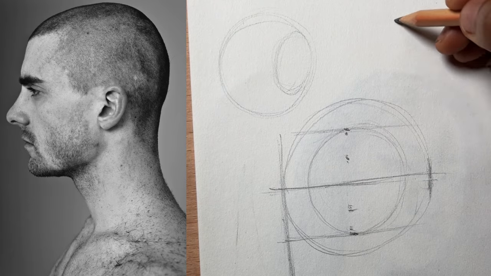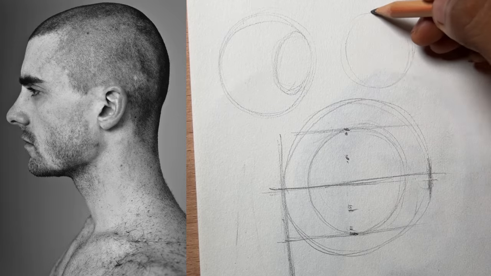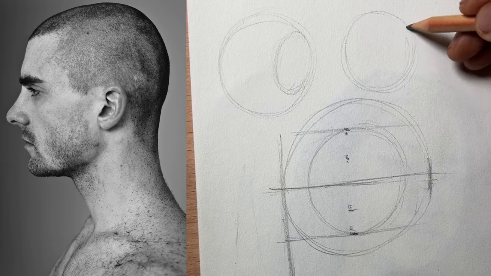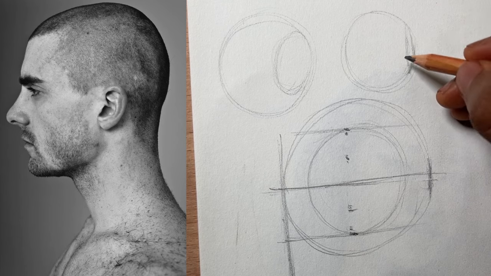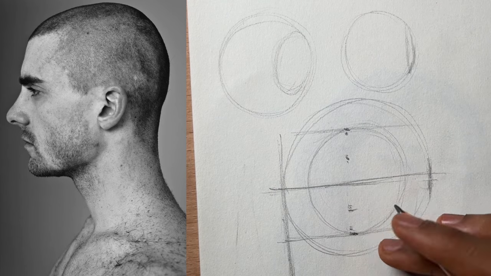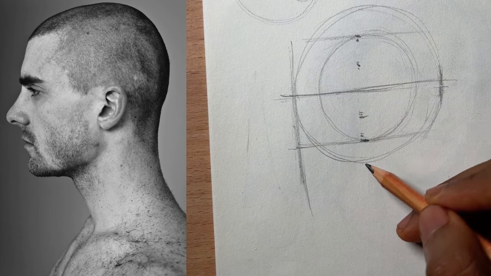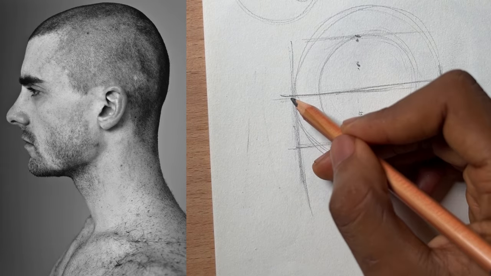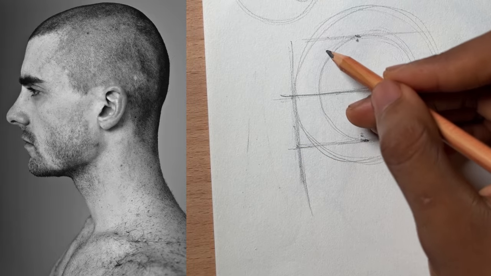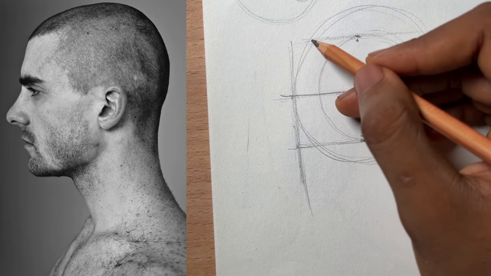In a front view, it actually becomes too narrow. It's almost non-existent, right? It becomes really narrow, and in a profile view it becomes a perfect circle. So that is the use of the circle, and it really allows us to find the thirds of the face, especially the nose and the hair.